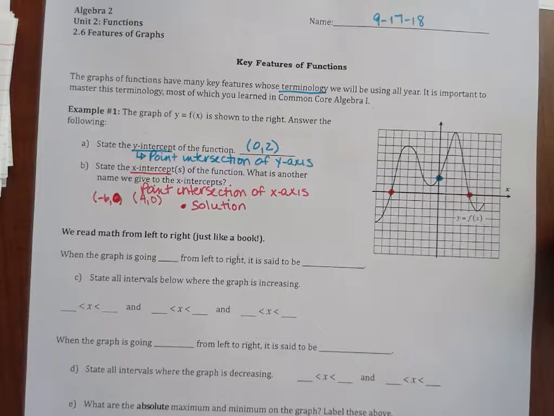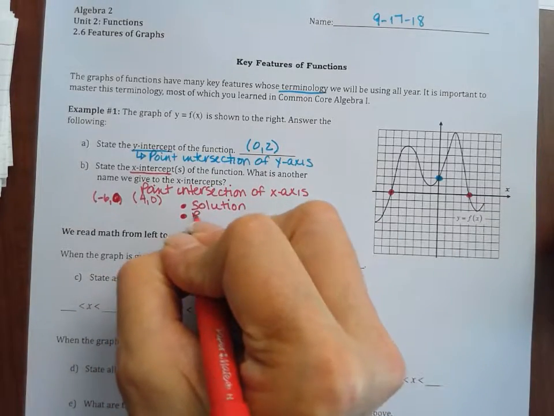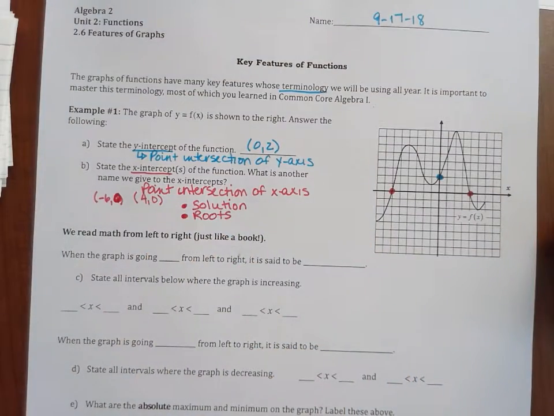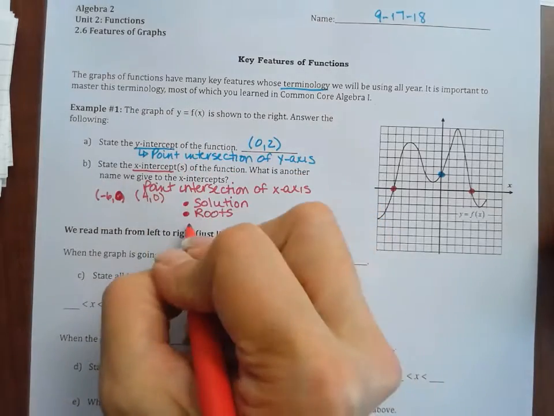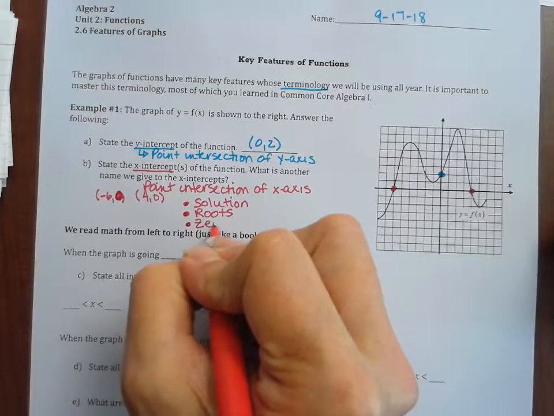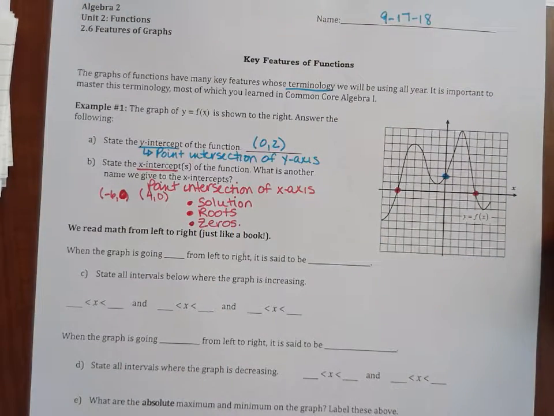If you're asking for a solution, it's just your x-intercept. The other one is your roots. And the last one, and the one we will definitely use the most, are the zeros. Remember when you were doing your quadratics, we factored and then you solved to find what x was equal to? You were finding the x-intercept. You were finding the zeros.